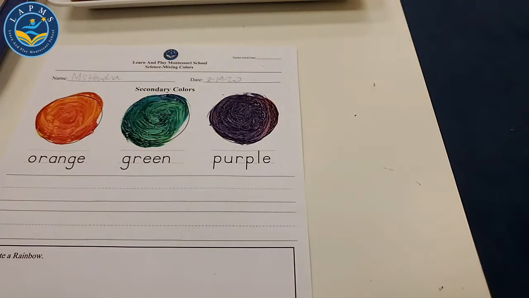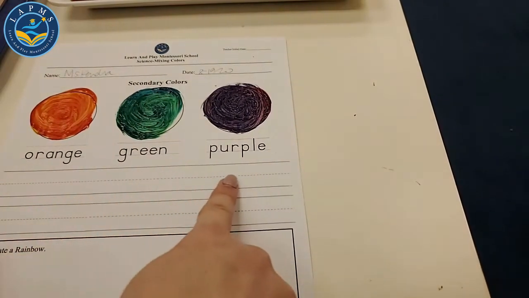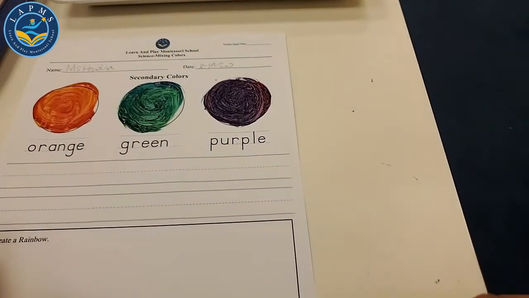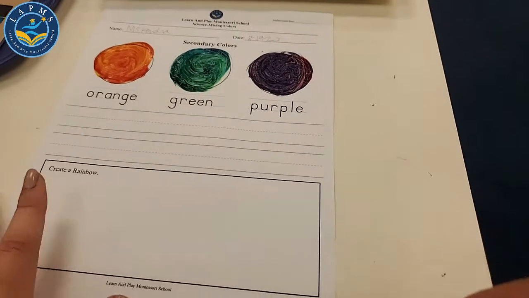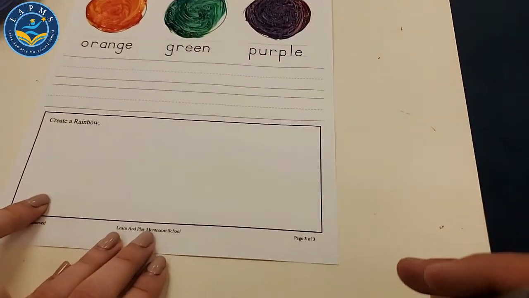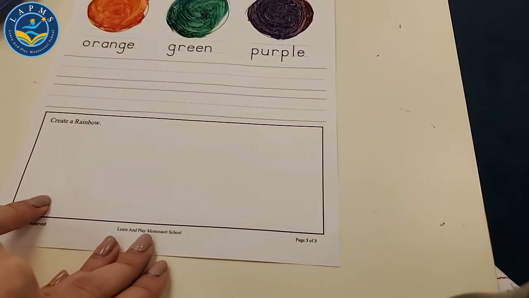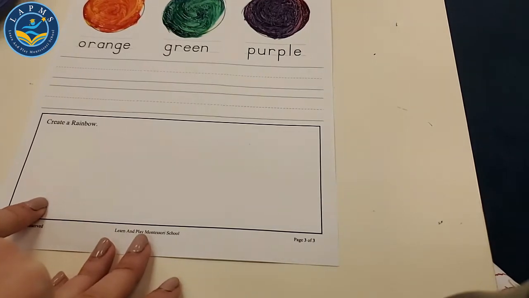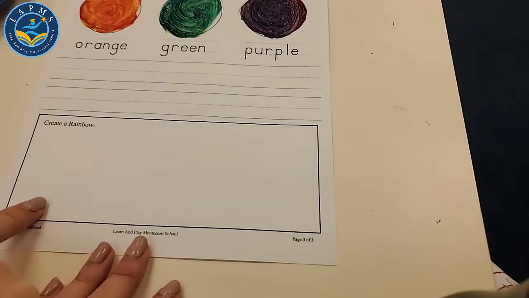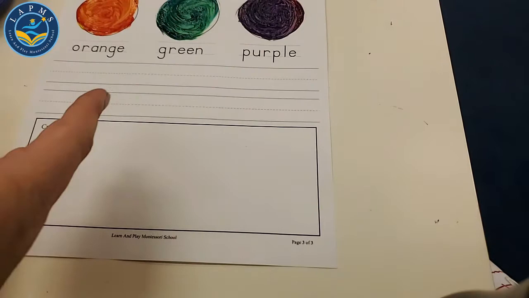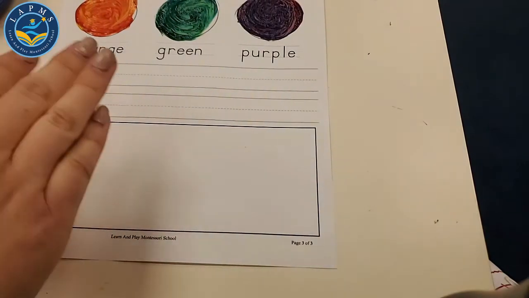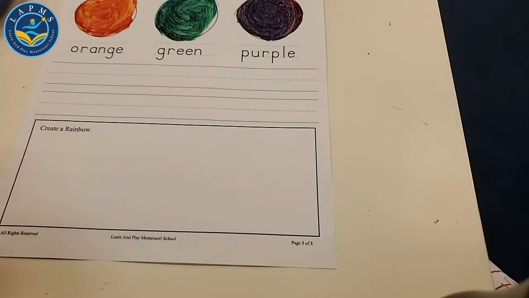Now, later we can write all of these colors on the lines here. In this box, it says to create a rainbow. You remember what a rainbow looks like, right? A rainbow has all those primary colors and all those secondary colors. Can we make a rainbow?